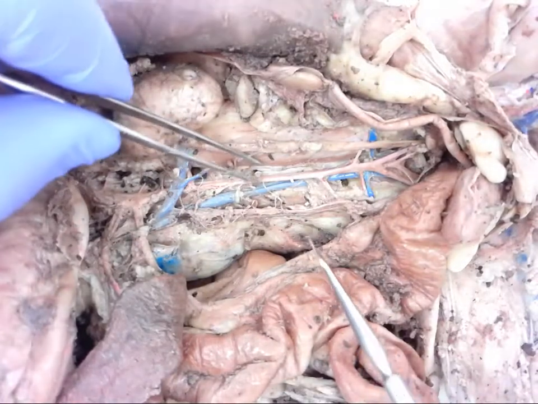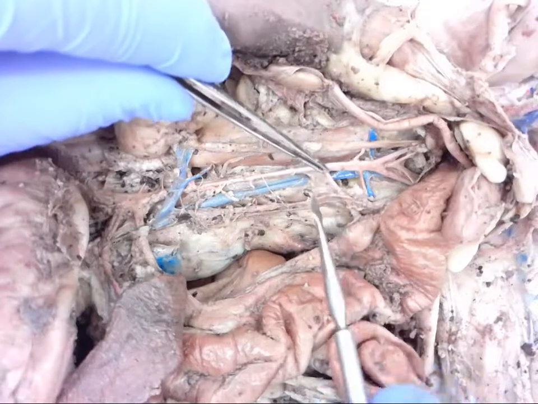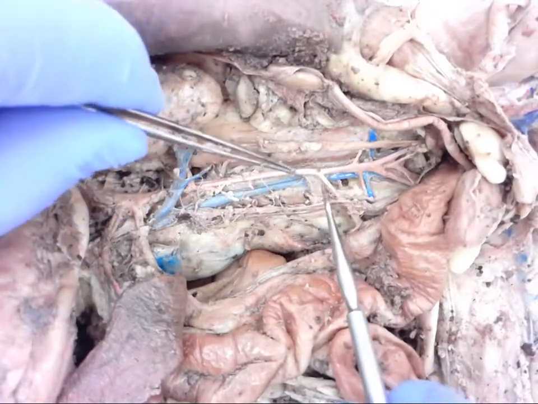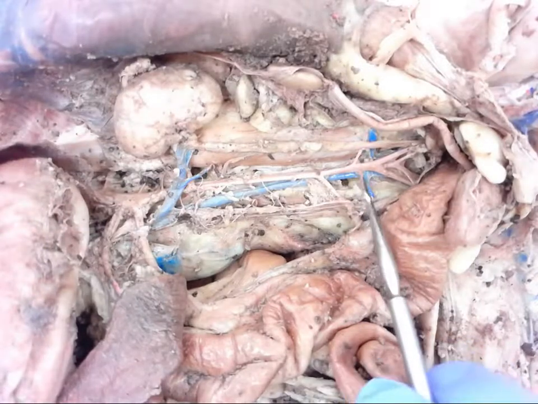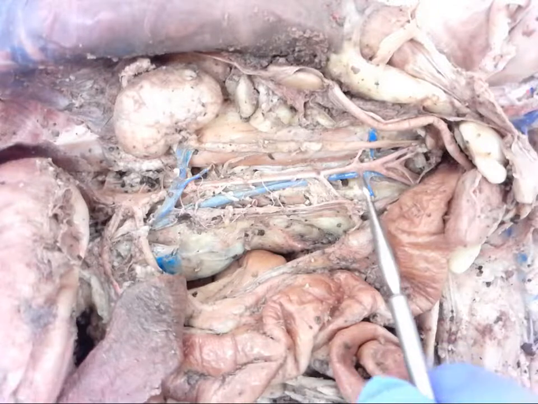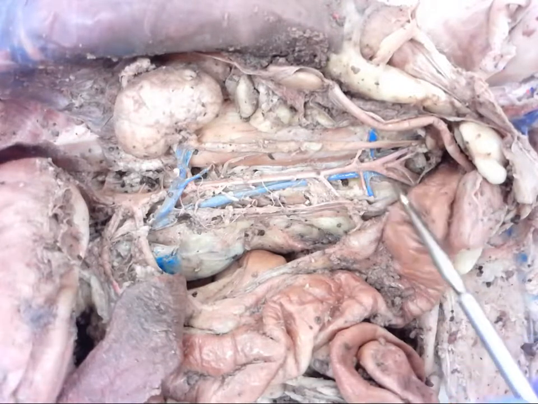So, as we continue down the abdominal aorta, then we have the inferior mesenteric, and you'll see that it goes off to the large intestine. All right, and then we have a couple of branches, our last branches, off of the abdominal aorta before it splits. These are the iliolumbar arteries.